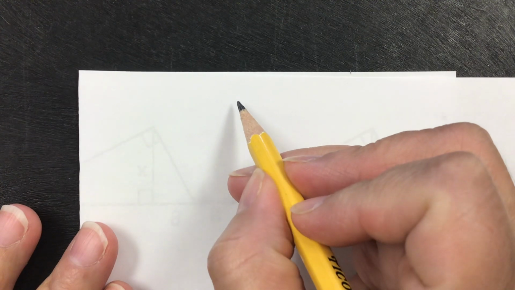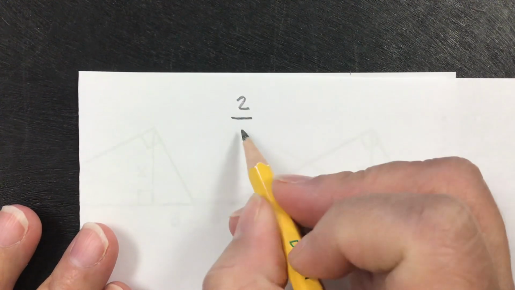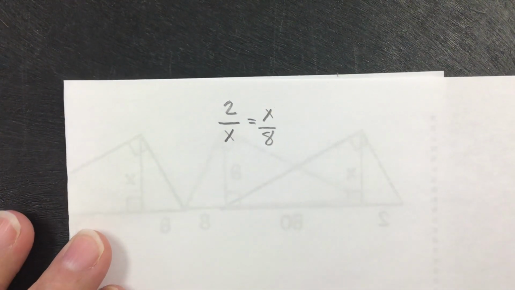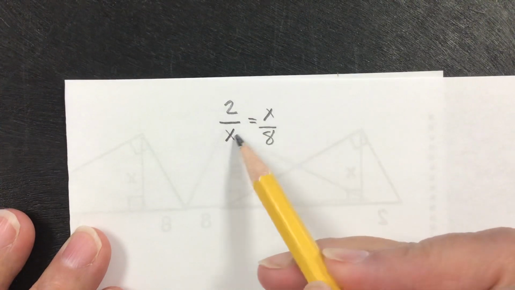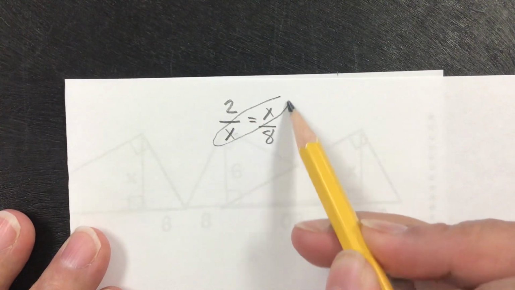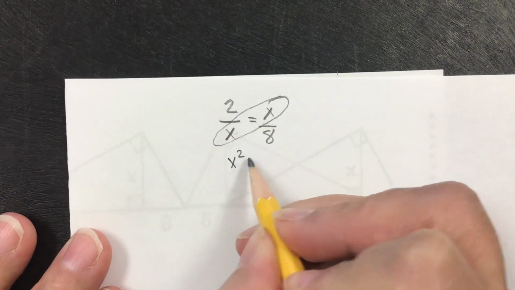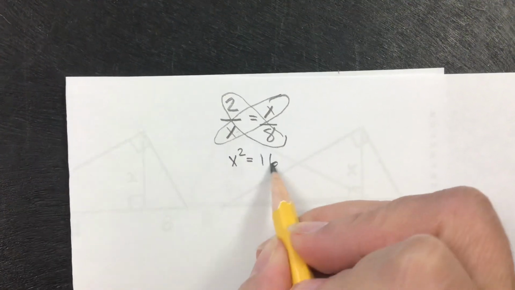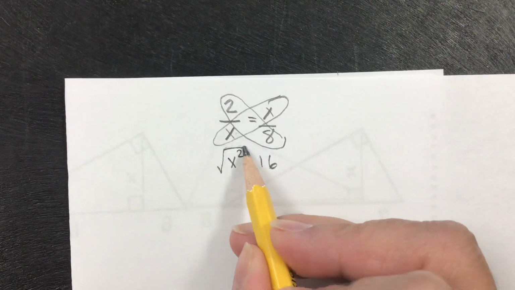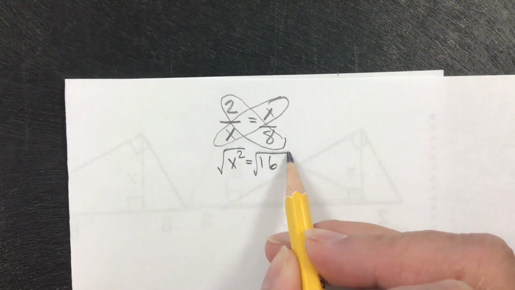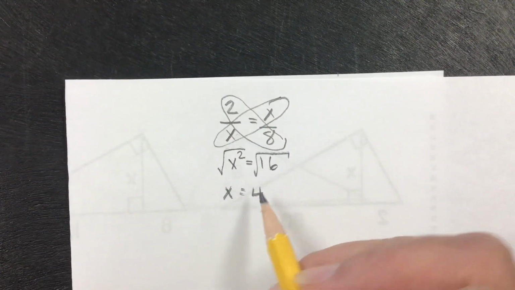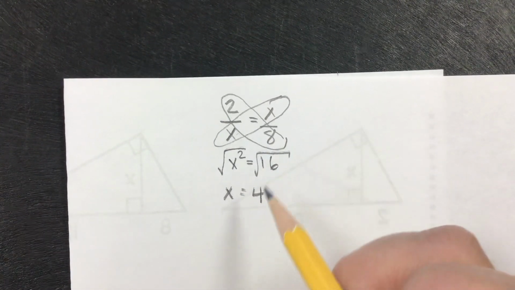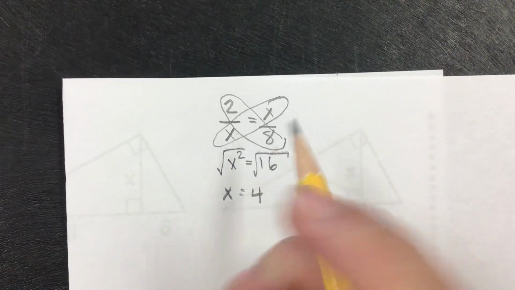To be a geometric mean, it means that the variable that you're looking for is going to be in the middle of this proportion. So when it says to find a geometric mean, the variable is going to be in the middle. We're going to cross multiply. That gives me x squared. And 2 times 8 is 16. Once you have that, you have to do the square root of both sides to get rid of that squared. X is equal to 4 is your answer. So that's what it means to be a geometric mean. And we're just going to be solving proportions and simplifying radicals.